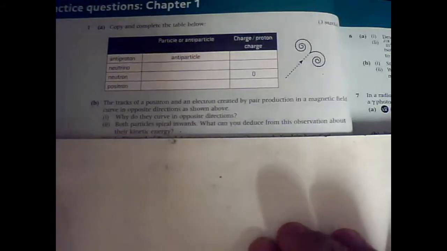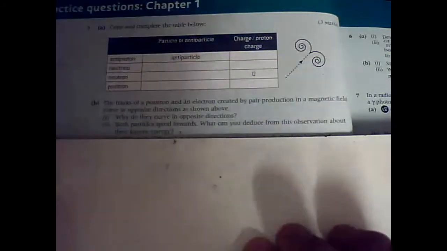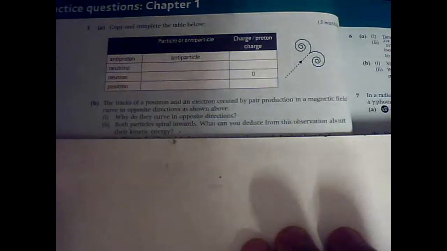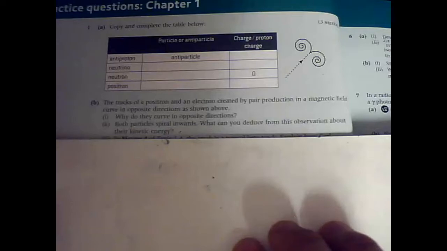The neutrino is a particle, it's not an antiparticle. If it were an antiparticle, we'd be talking about the antineutrino. The charge on the neutrino is going to be 0, because we know that neutrinos are massless and chargeless. They have no mass and no charge. The neutron itself is a particle, it's not an antiparticle, and the charge is 0.